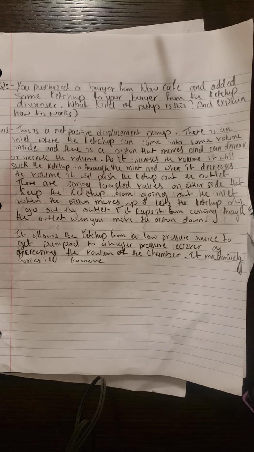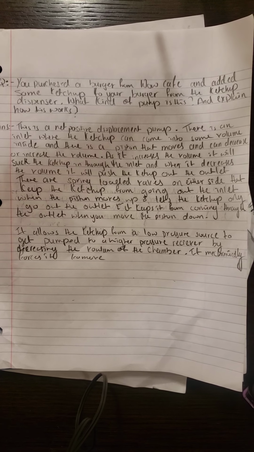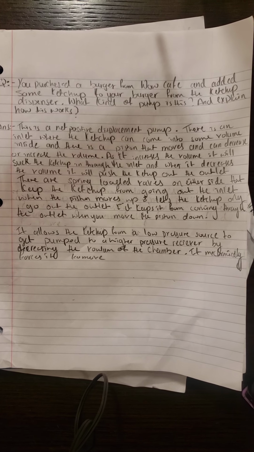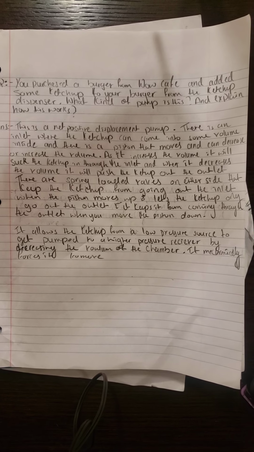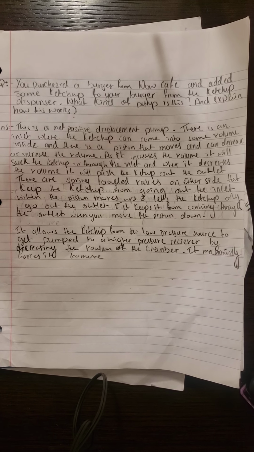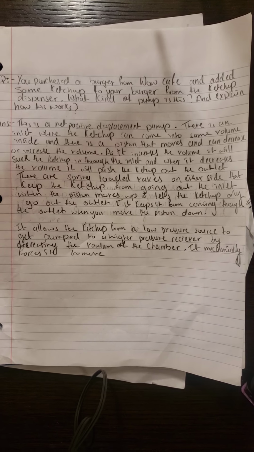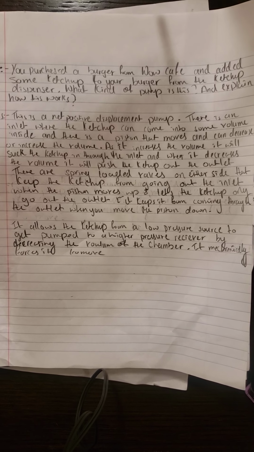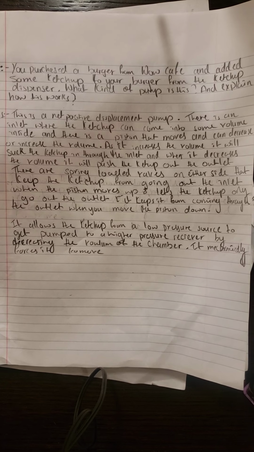There's an inlet where the ketchup can come into some volume inside, and there's a piston that moves and can decrease or increase the volume. As it increases the volume, it will suck the ketchup in through the inlet, and when it decreases the volume, it will push the ketchup out the outlet.